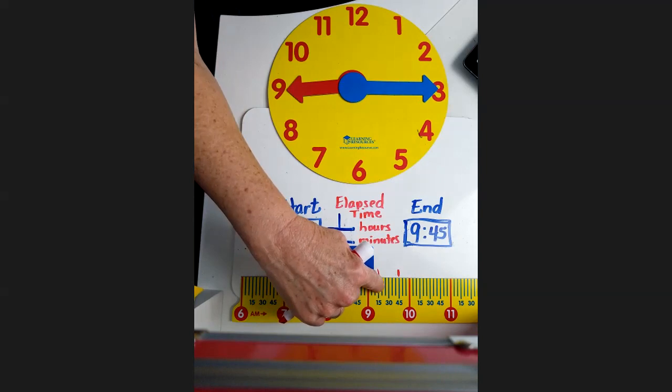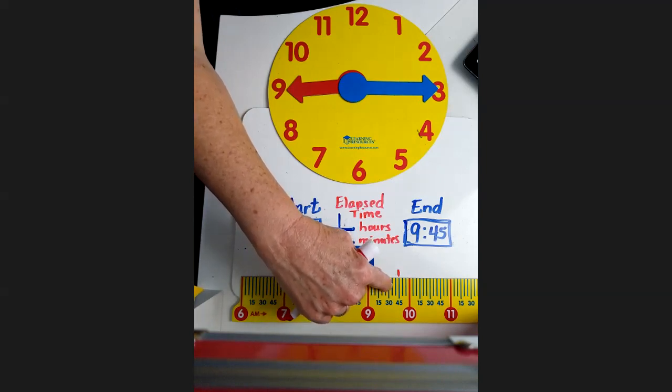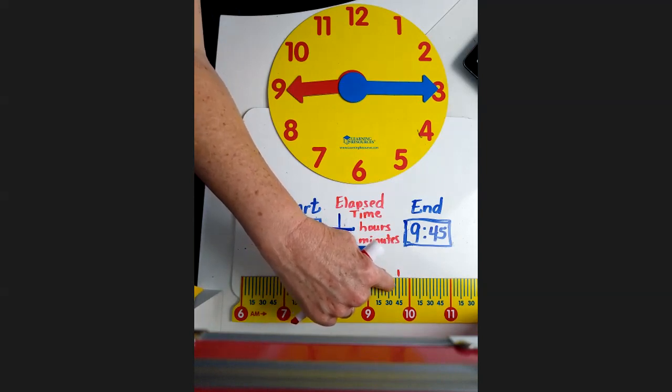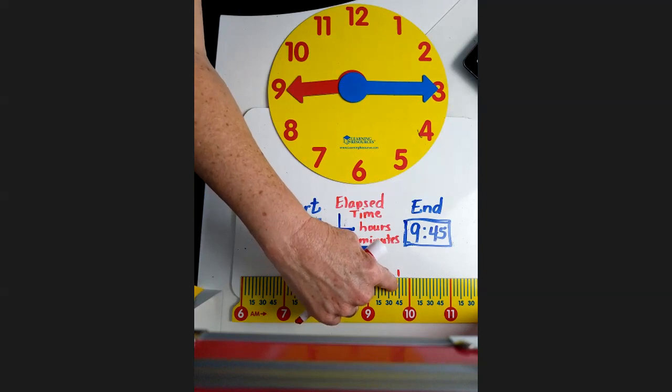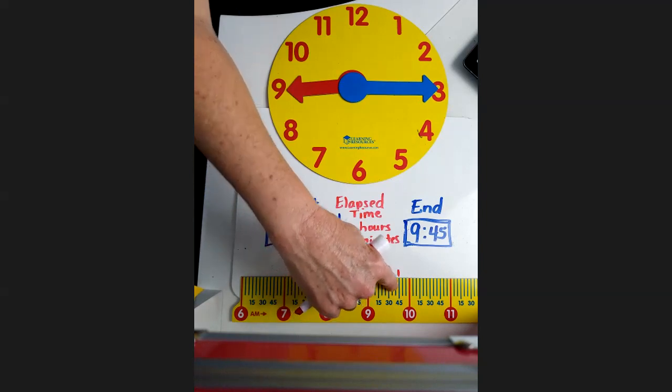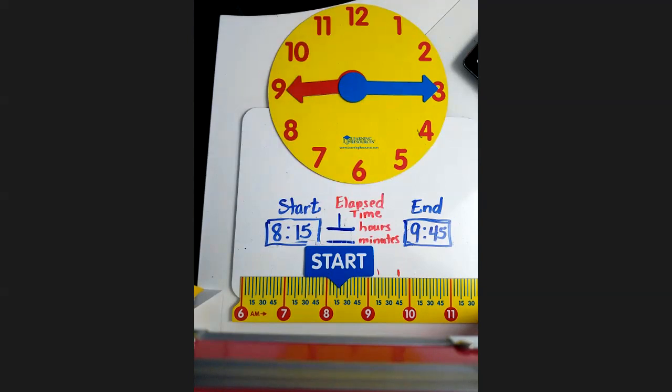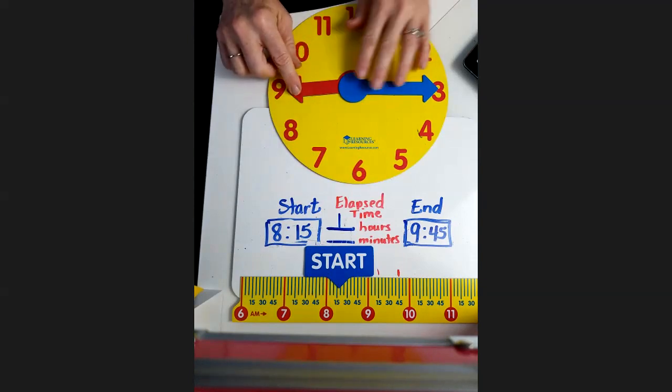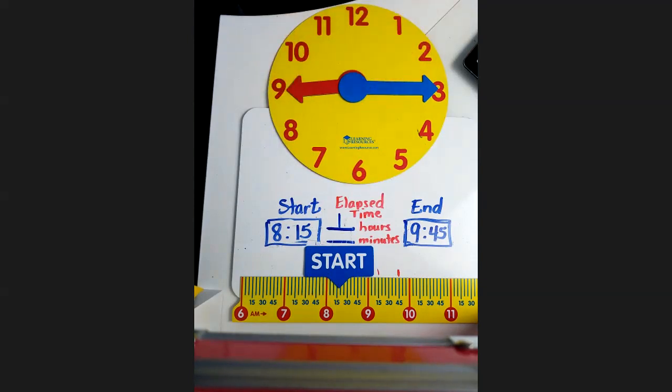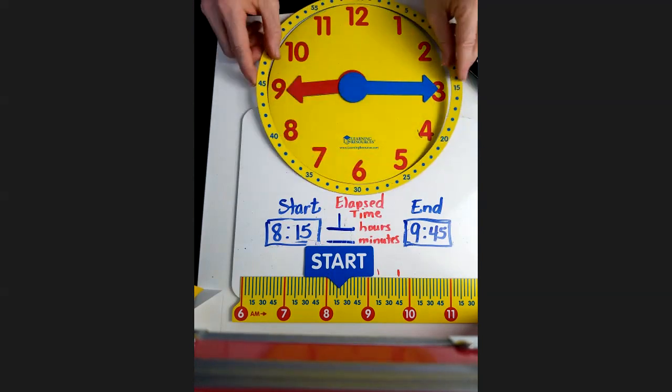5, 10, 15, 20, 25, 30, and we landed there. So it looks like it might be 30 minutes. Well, what does 9:45 look like on the clock? Let's put our helper back on so you can see where the 45 is on the clock.